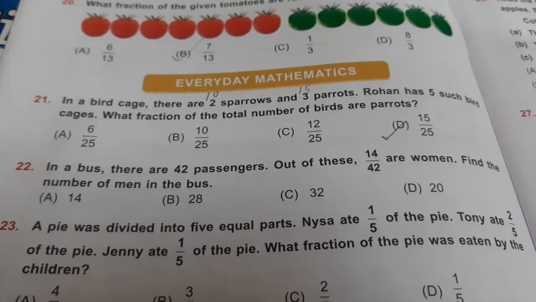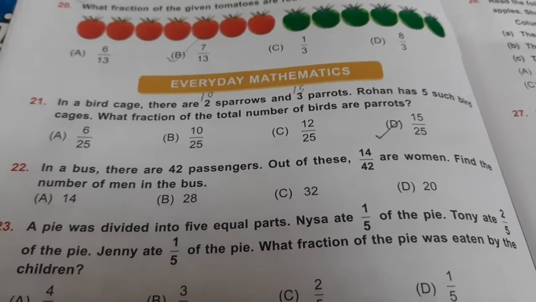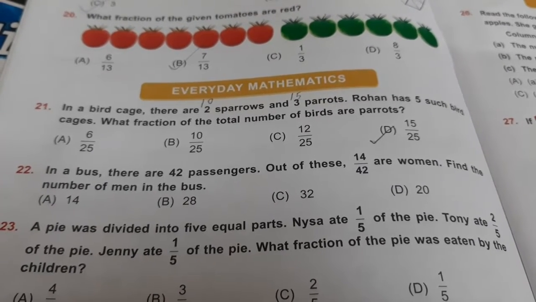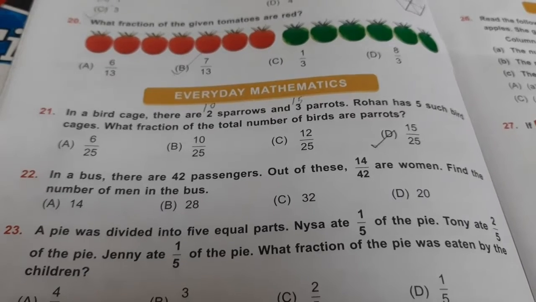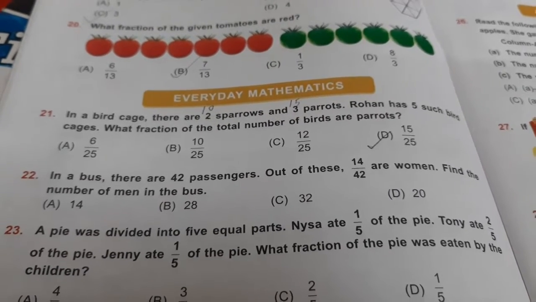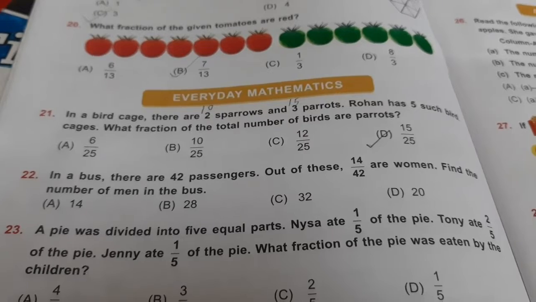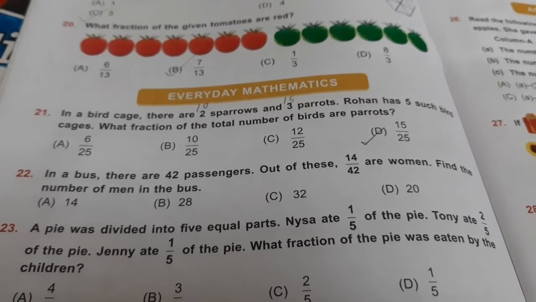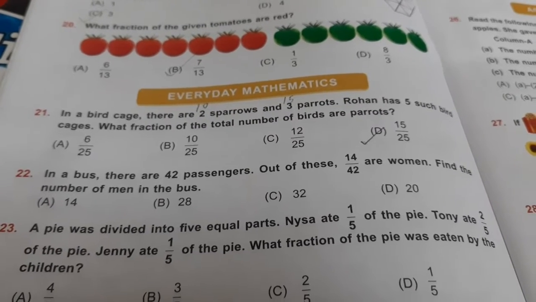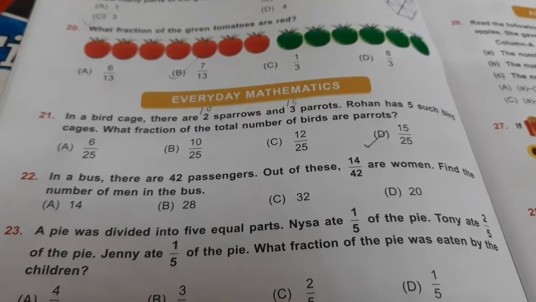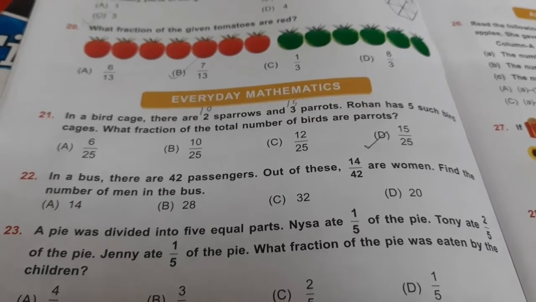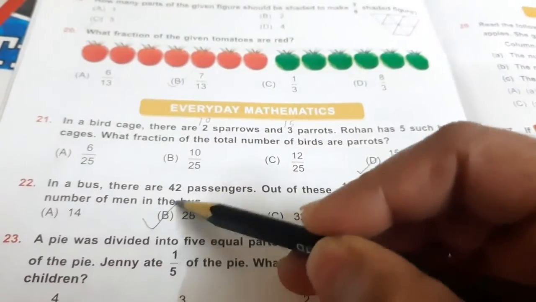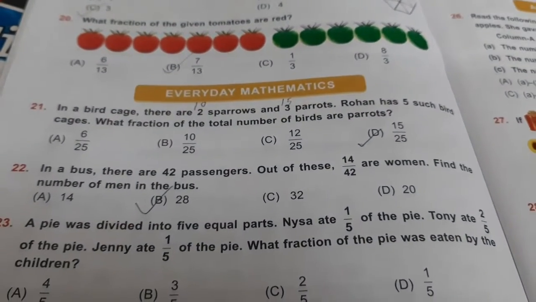Please tick it. In a bus, there are 42 passengers. Out of these, 14 upon 42 are women. Okay, मतलब 14 women हो गए. Out of 42, 14 are women. ठीक है. Find the number of men in the bus. So 42 minus 14 are the men, which is nothing but when you solve 42 minus 14, you get the answer as 28, which is option B. Please tick it. 28 men are there in the bus.